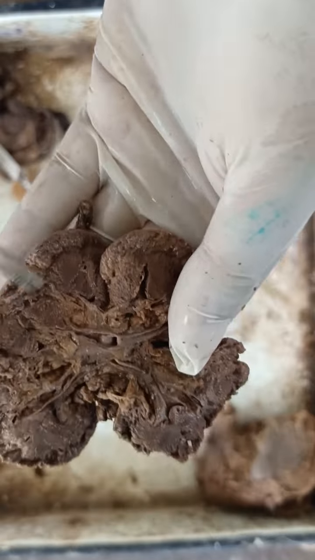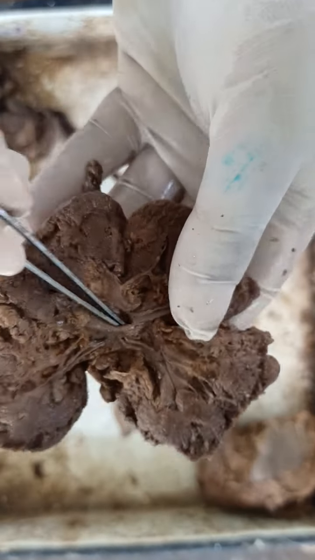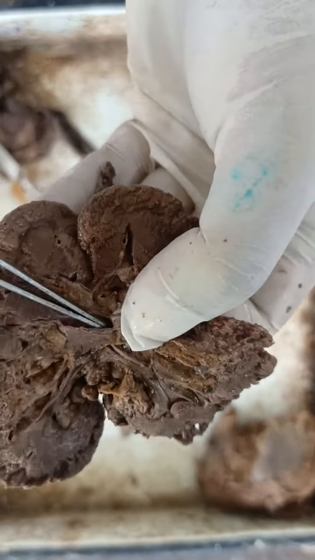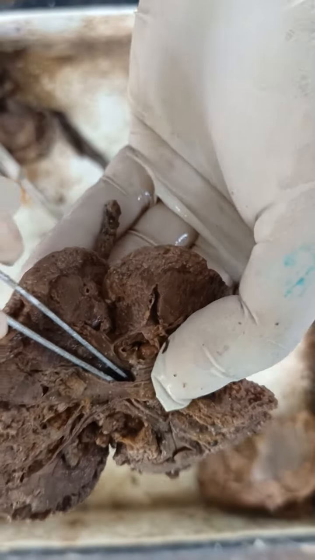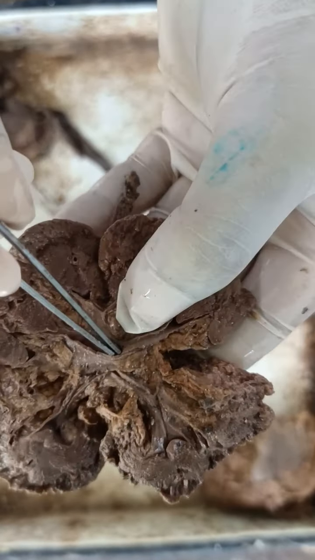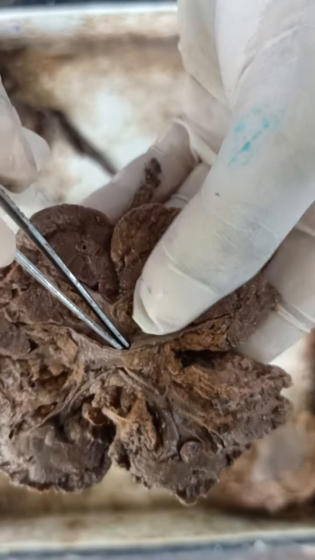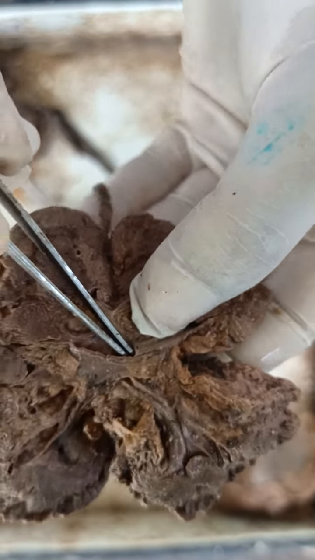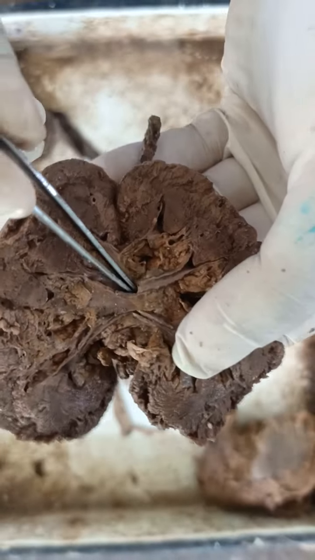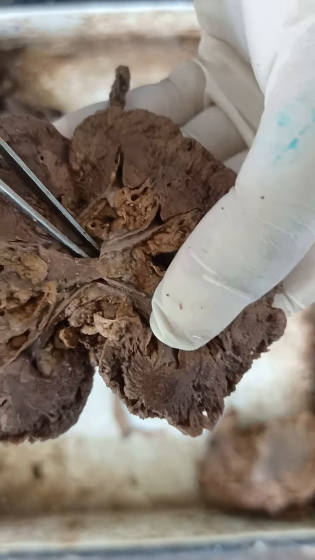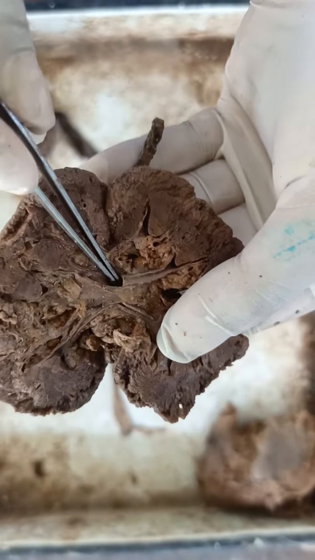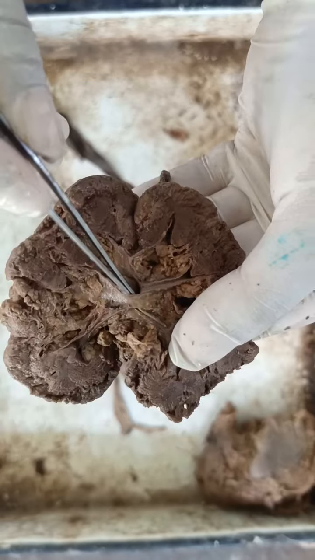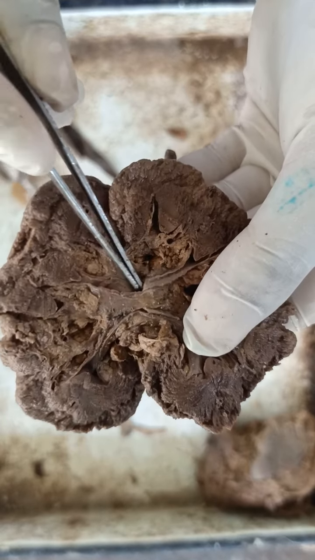Here you can see there is one major opening over here, through which I am inserting the forceps. This is the major opening. This is the renal pelvis. This renal pelvis will continue down as the ureter. This renal pelvis is formed within the renal sinus by union of 2 to 3 major calyces.